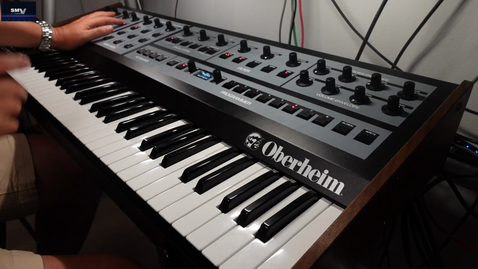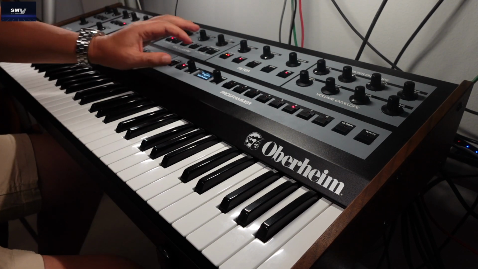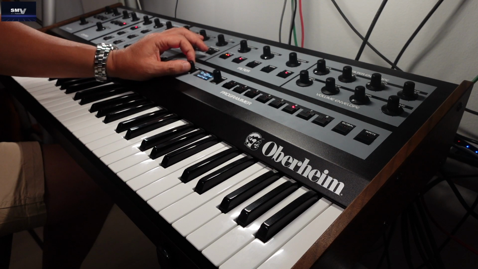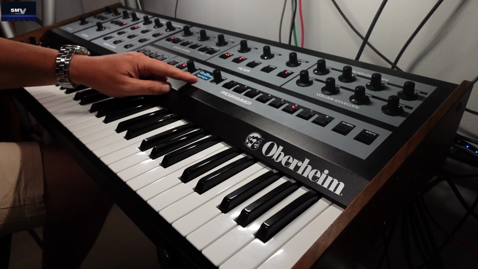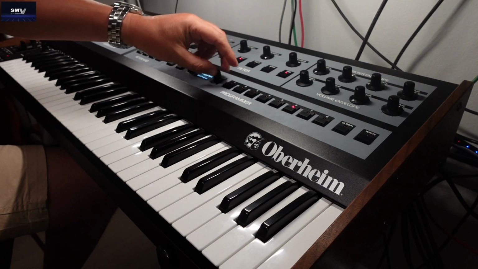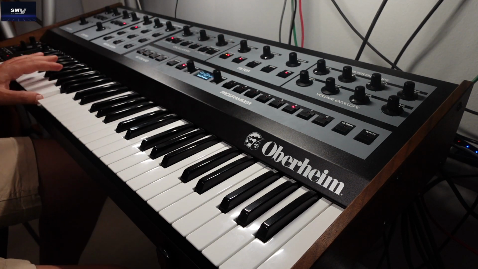Here you can activate the unison, and on page 2 again you can select the tune range between the voices.